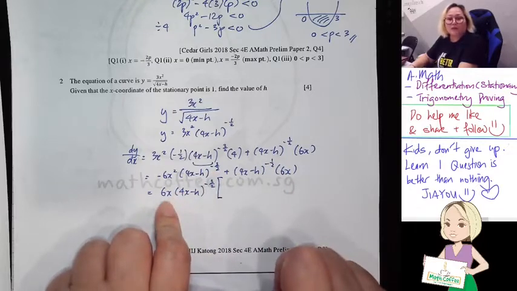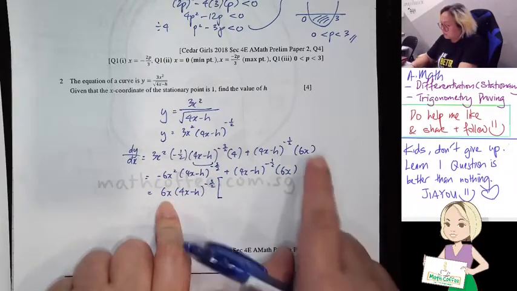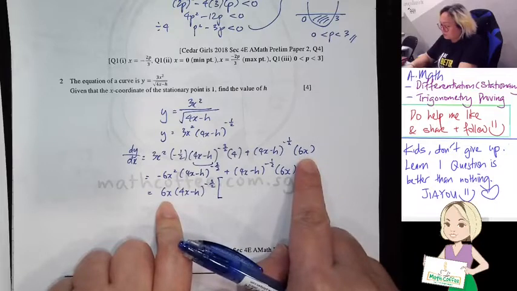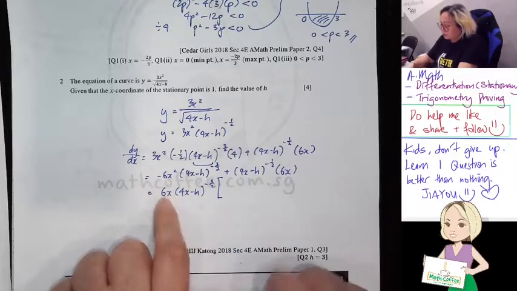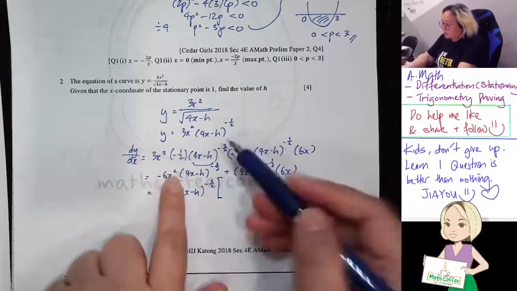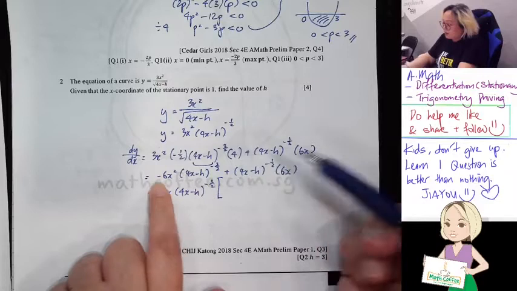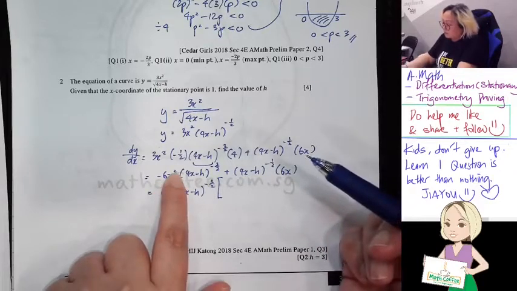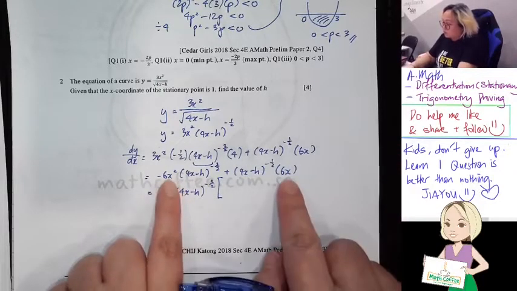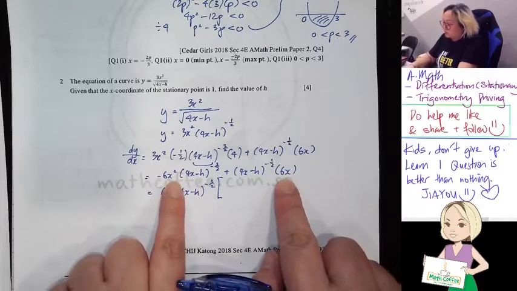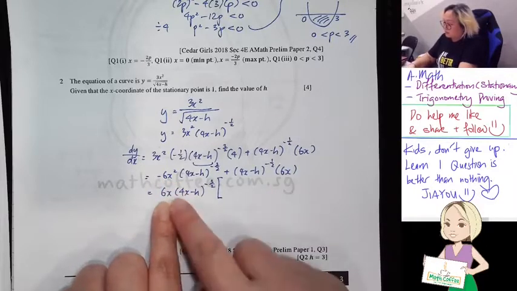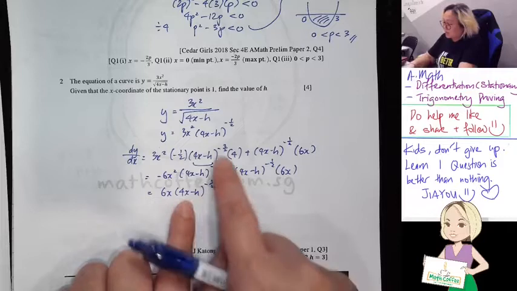How do you get 6x? I take out common factor. You see, this one is 3x squared times minus half times 4 will give me minus 6x squared. So these two, common factor is 6x. So I take out 6x and I take out this one.